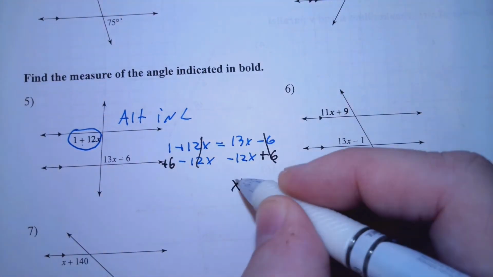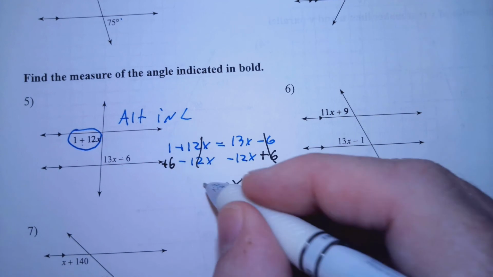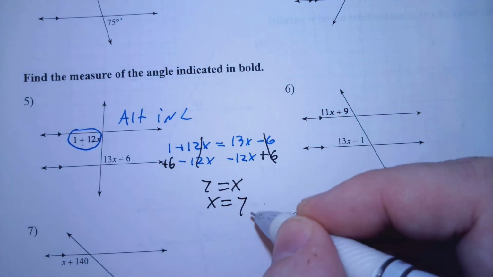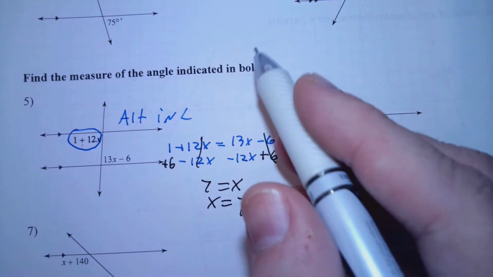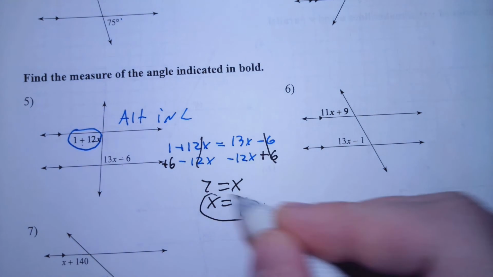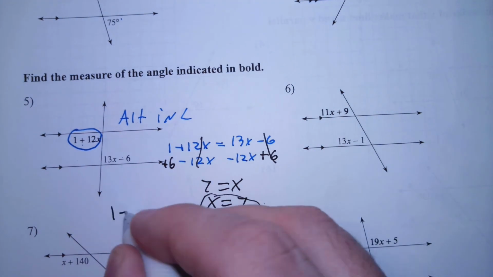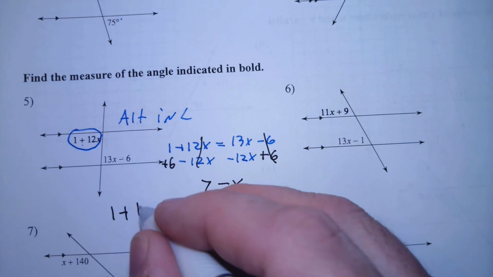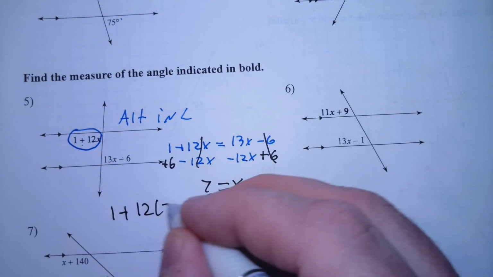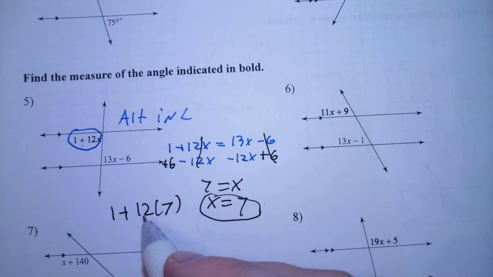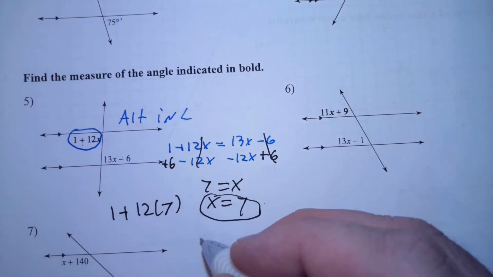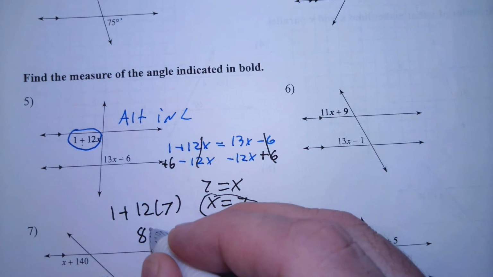I'm going to get x equals, well, that is 7. That is not what it wants. It says find the measure indicated in bold, so this is part of the answer. I'm going to put that right there, put it in the calculator, or do it by hand. So that is going to be 7 times 12, which is 85. So my answer is going to be 85 degrees.